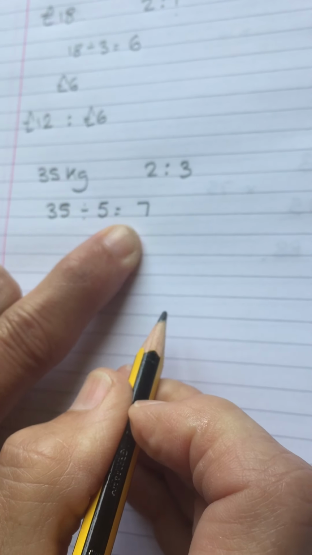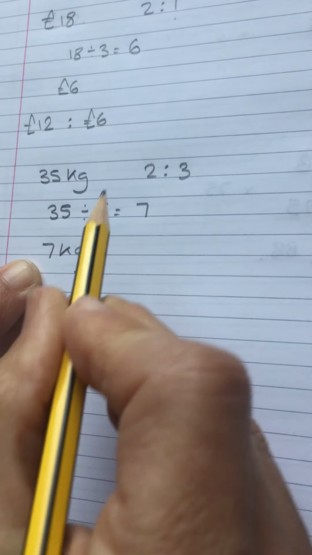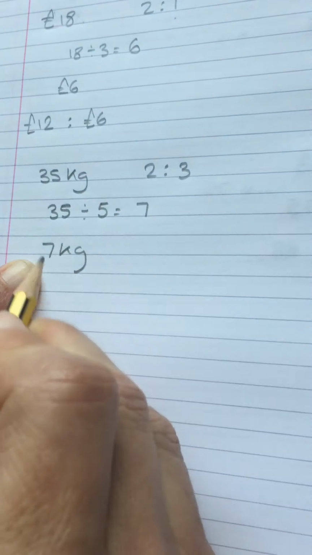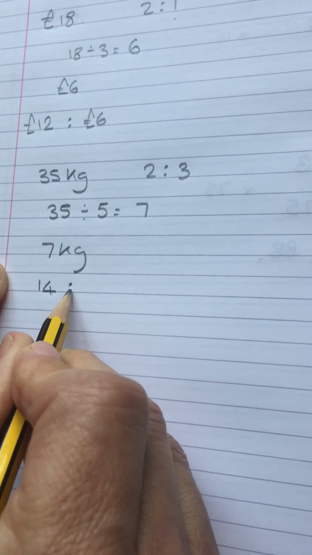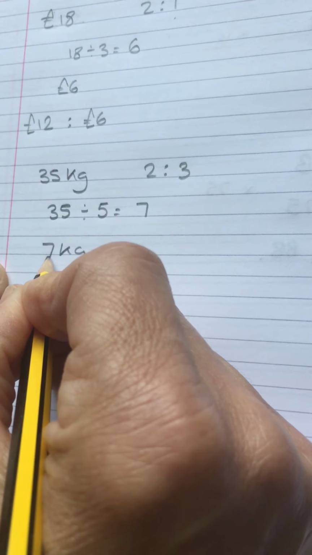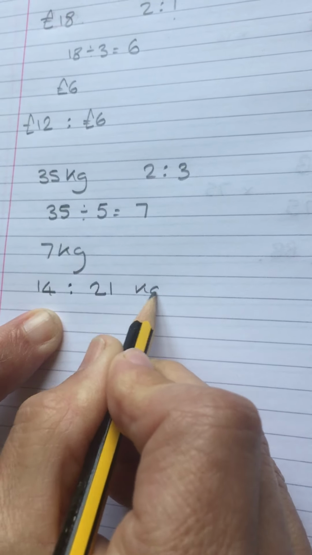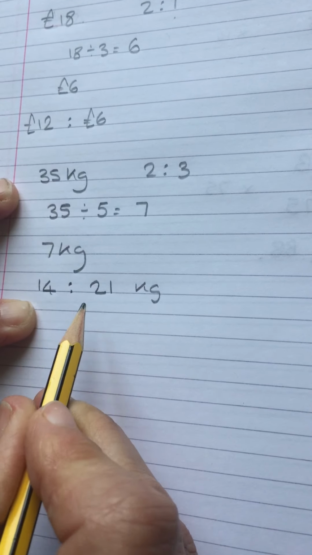So 1 part of our ratio is going to be 7 kilos. 2 lots of that 7 is going to go to this person. So 2 7s are 14. 3 lots of the 7 are going to go to this person. 3 7s are 21 kilos. And together they add up to 35.